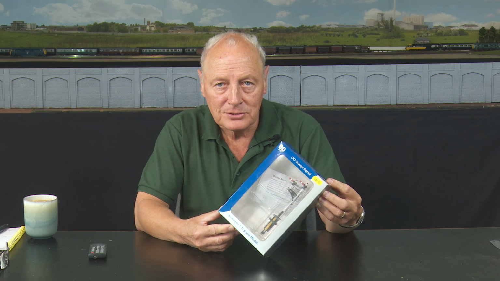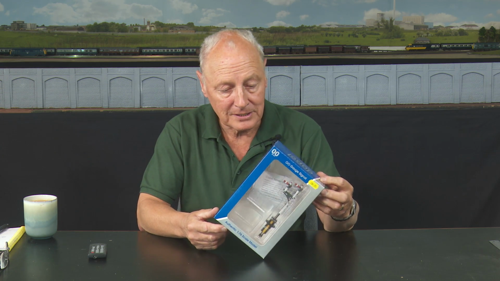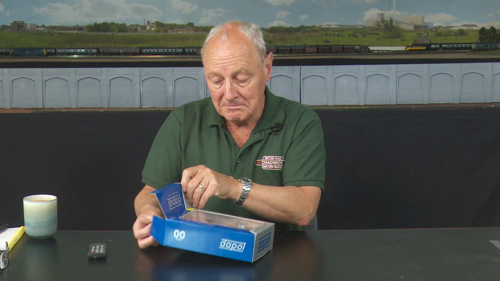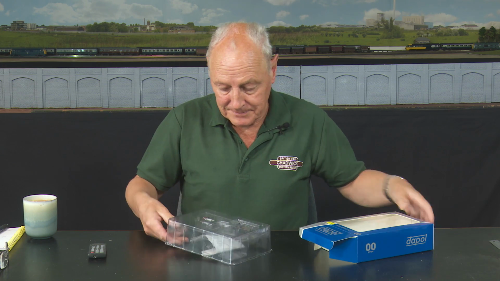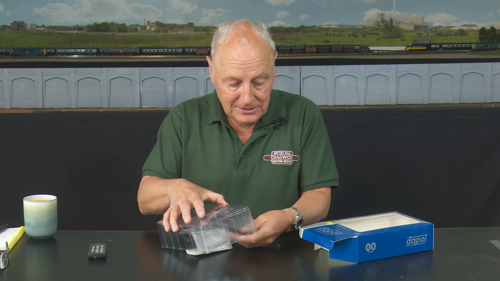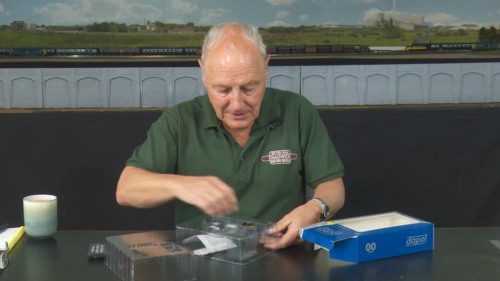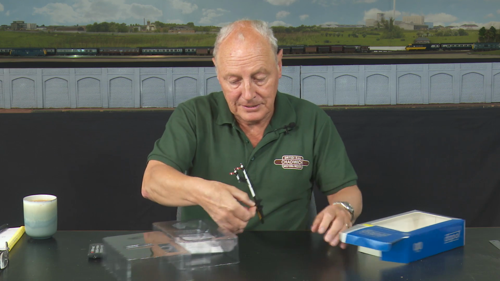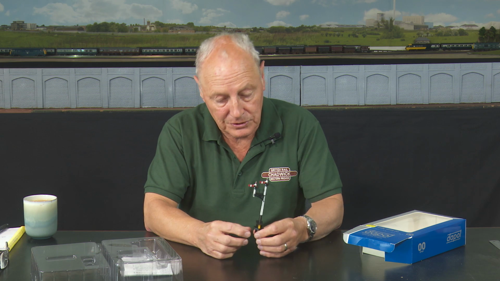Now I'm sure it won't come as a shock to find out that Dapol are also in the market, and they produce rather upmarket 00 scale signals, and this is one of their servo operated junction signals, very similar to the one that I've just shown you.